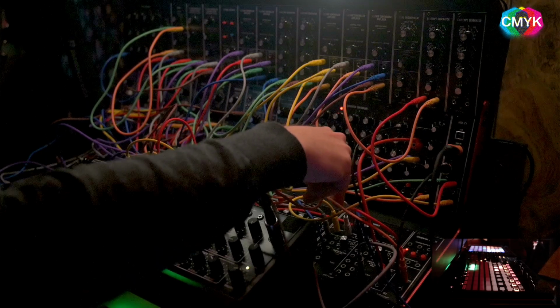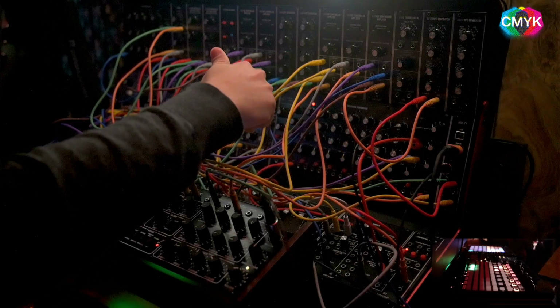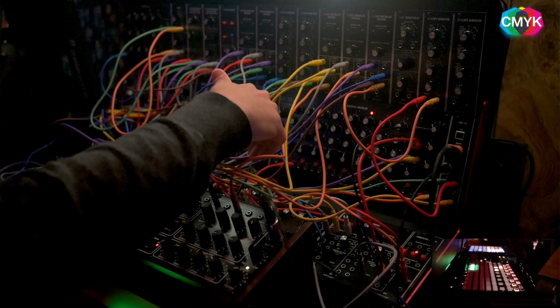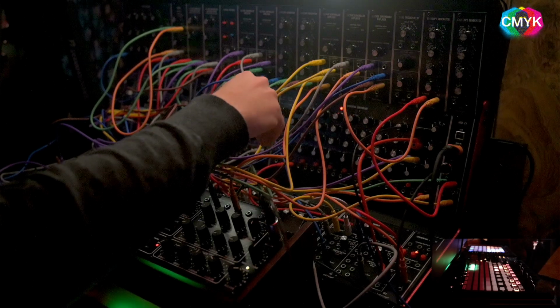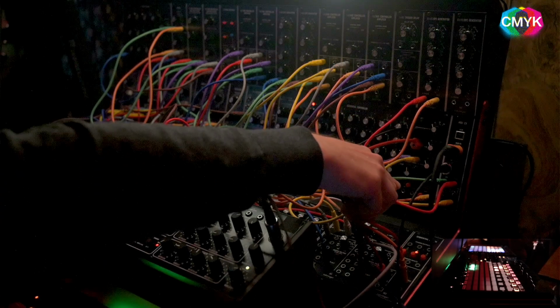And from there, we want to send a V-trig out, and we want to mult this. We want to put it into a multiple. And from there, we want to mult back out to the shift on the 960.